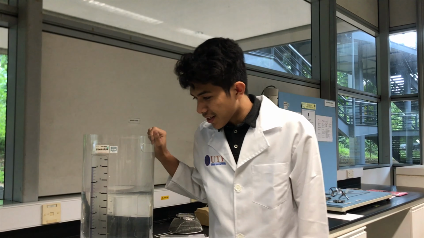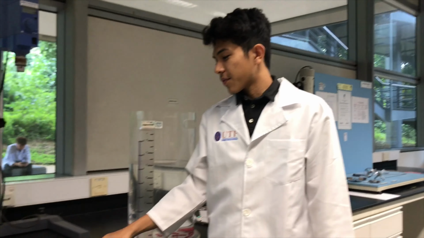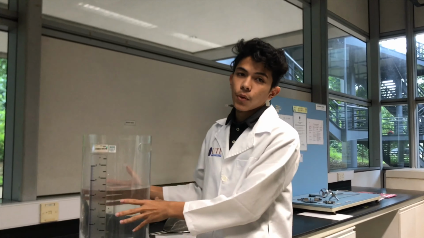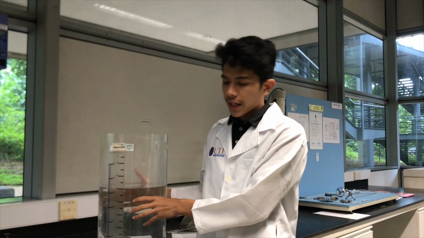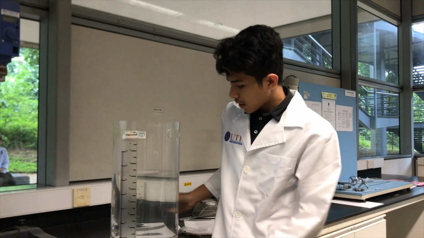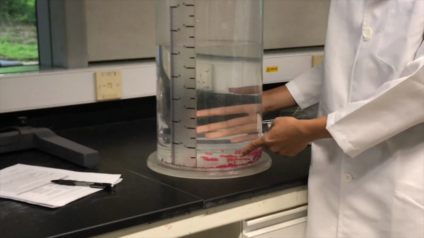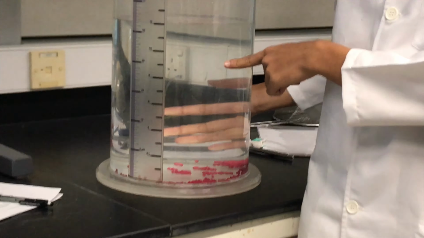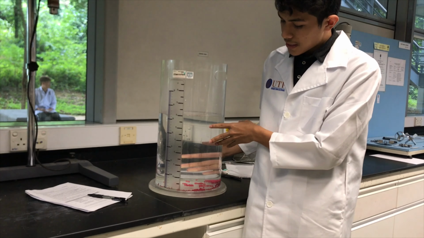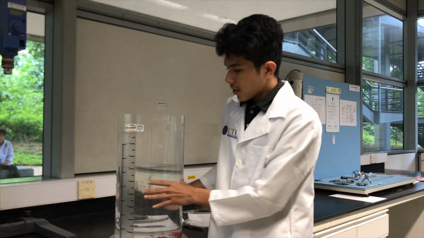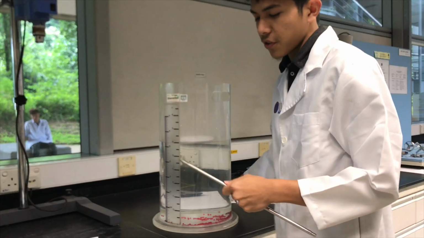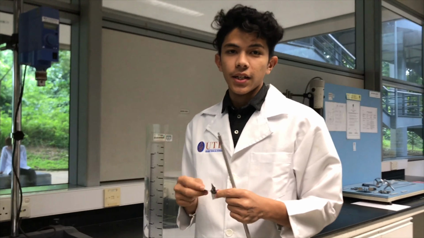Okay, for experiment A, first of all, we fill the tank with water until 3/4 of its full height. Second, we put the red beads into the tank to see the mixing pattern, the flow pattern. After that, for experiment A, we use two impellers.